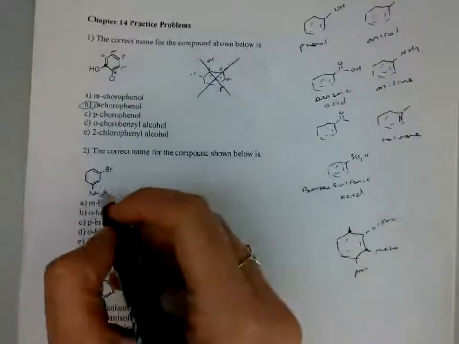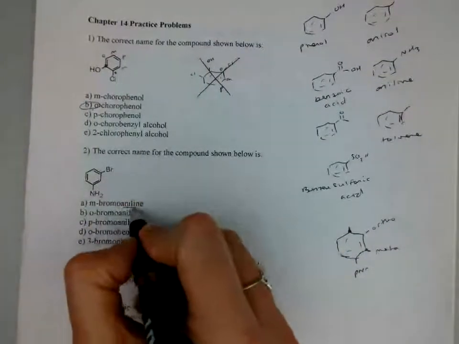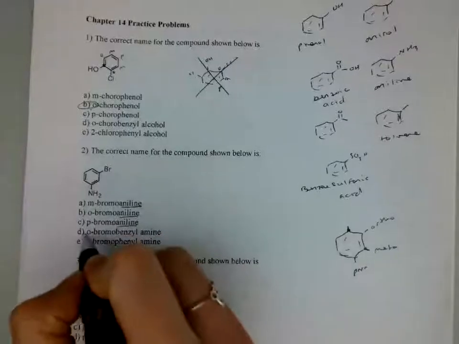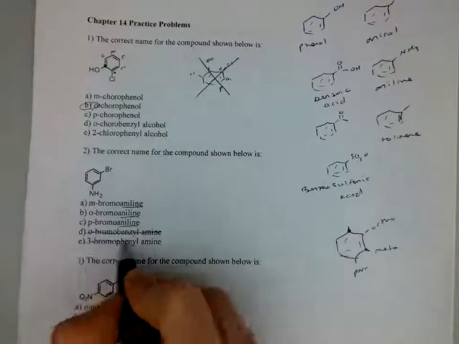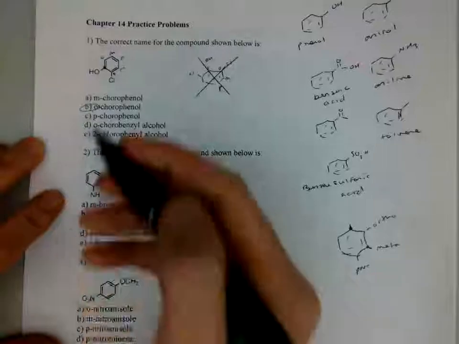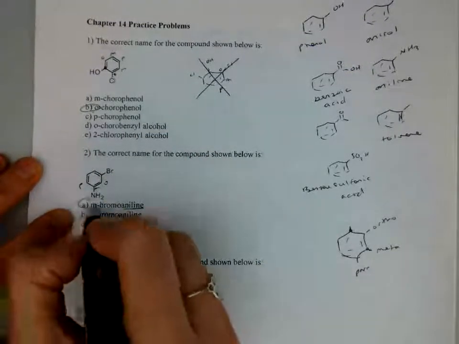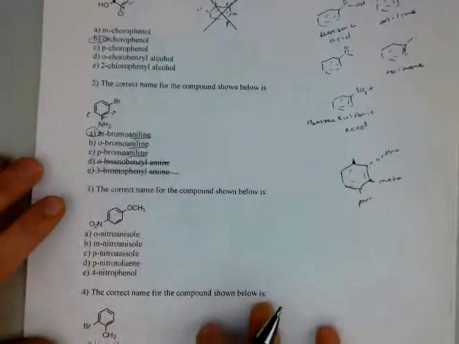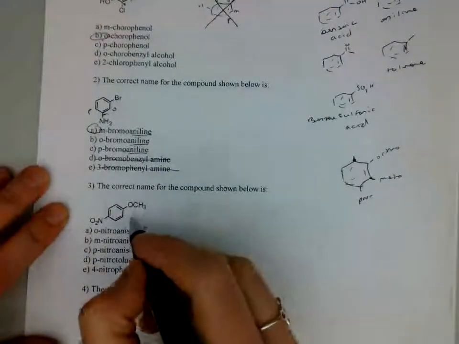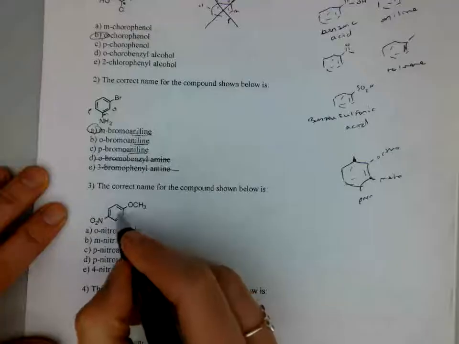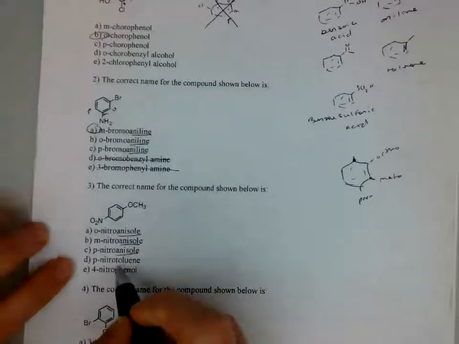Okay, so for the next one, we have NH2, so that's aniline. That's one of our basic ones. Amines not, so we can go ahead and get rid of those. So then you just need to know, is it ortho, meta, or para? And it's meta, so it's meta-bromoaniline is the right answer. Okay, anisole, we know that the OCH3 is anisole.